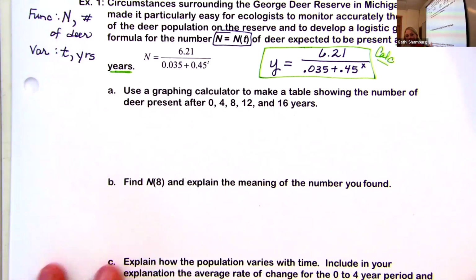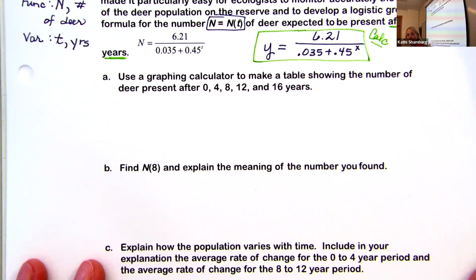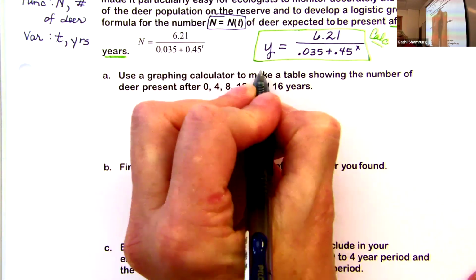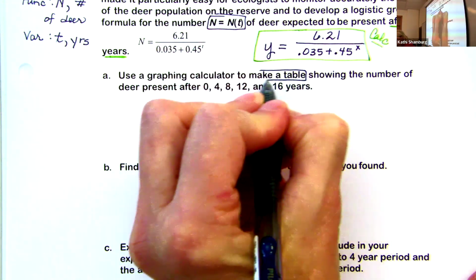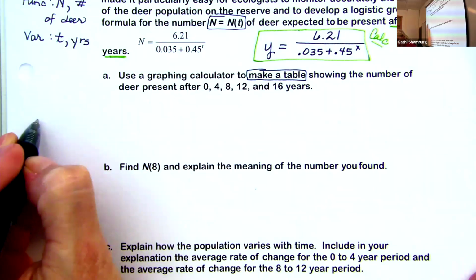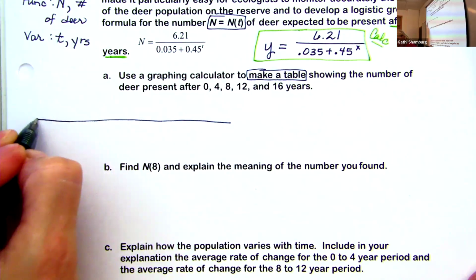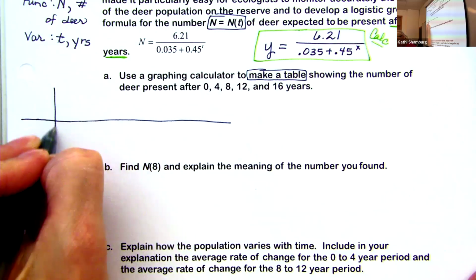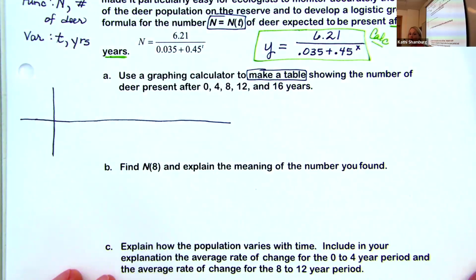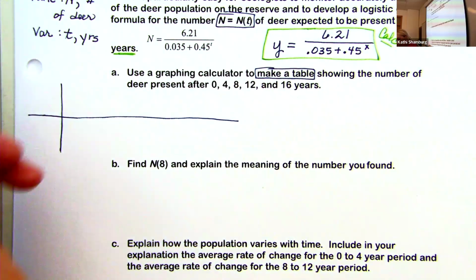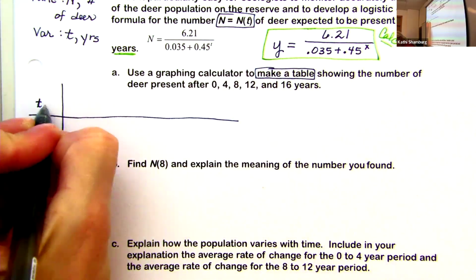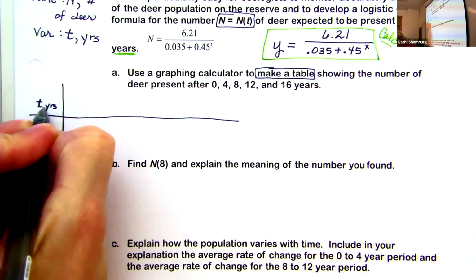All right, so look at part A. Use the graphing calculator to make a table. All right, I'm going to go ahead and do a horizontal table. What always goes on top? Variable, which is T, which is years.